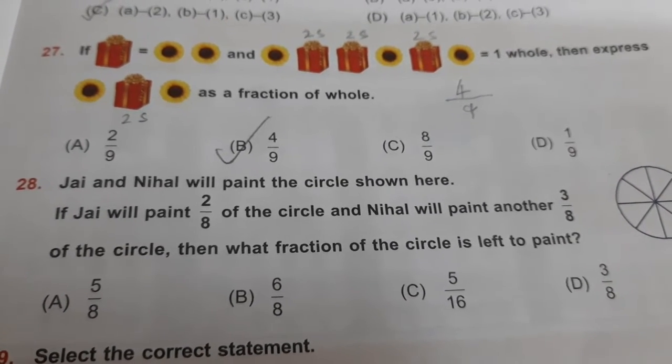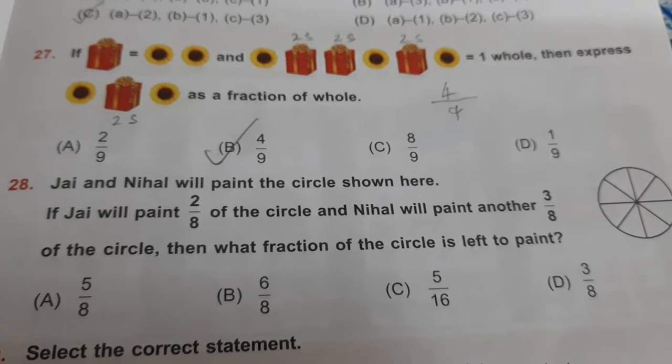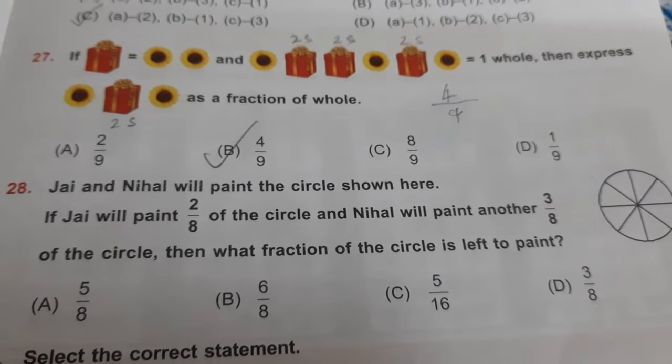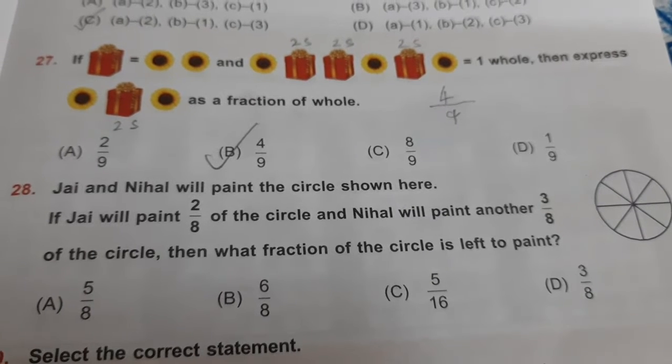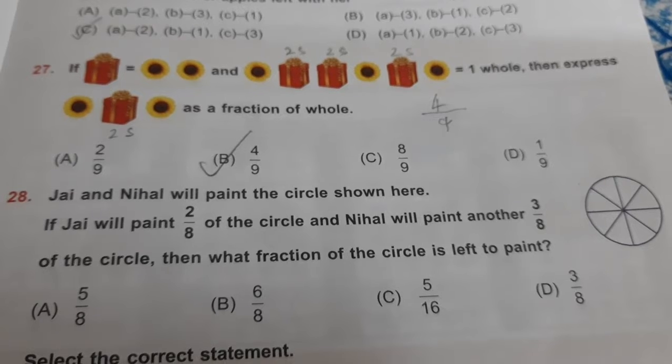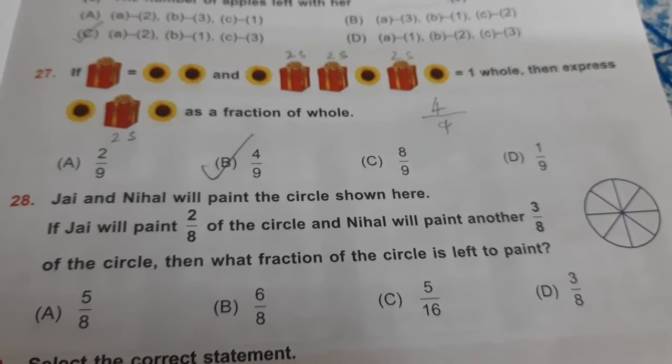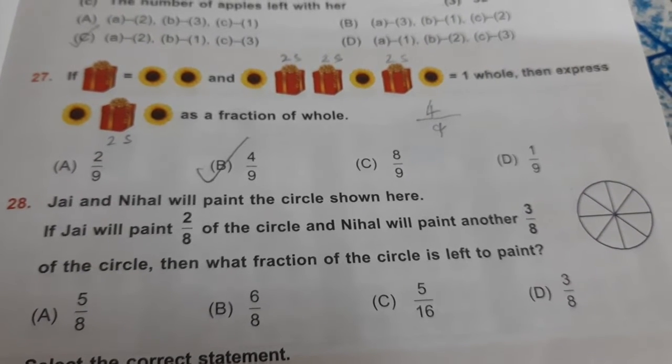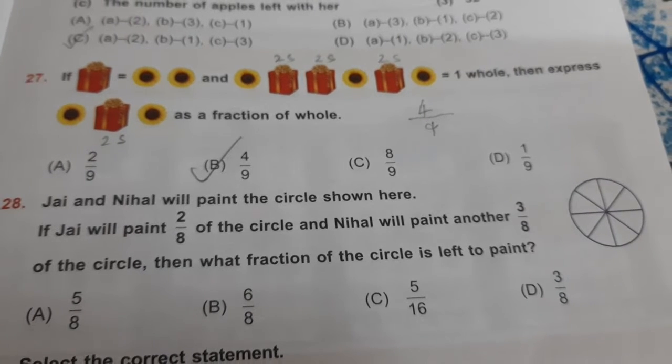Moving on to the next question, question number 28. Jay and Nihal will paint the circle shown here. If Jay will paint 2 upon 8 of the circle and Nihal will paint another 3 upon 8 of the circle, then what fraction of the circle is left to paint?